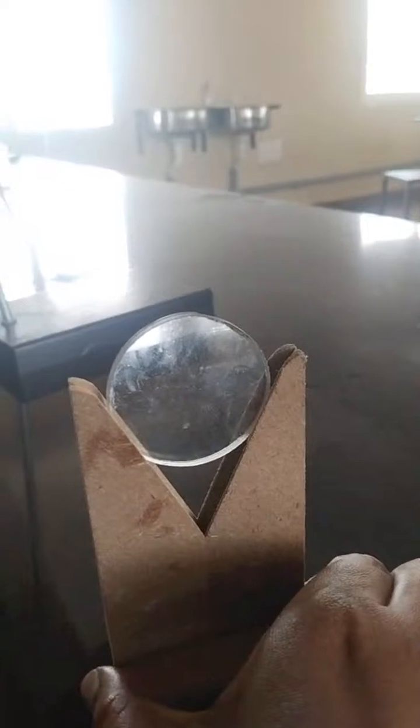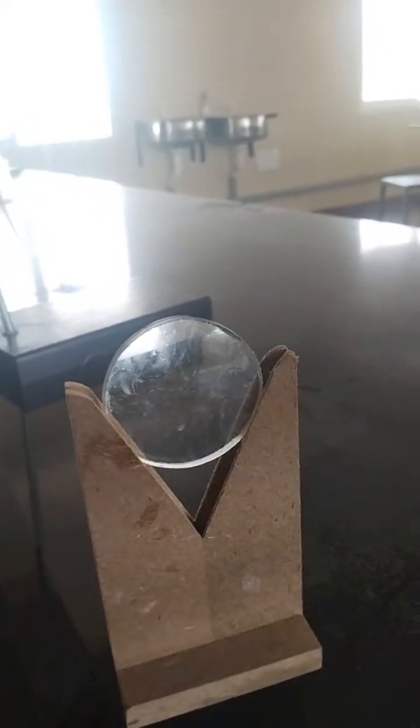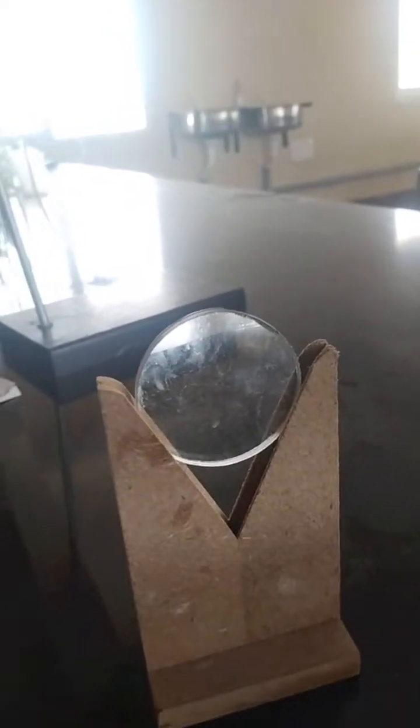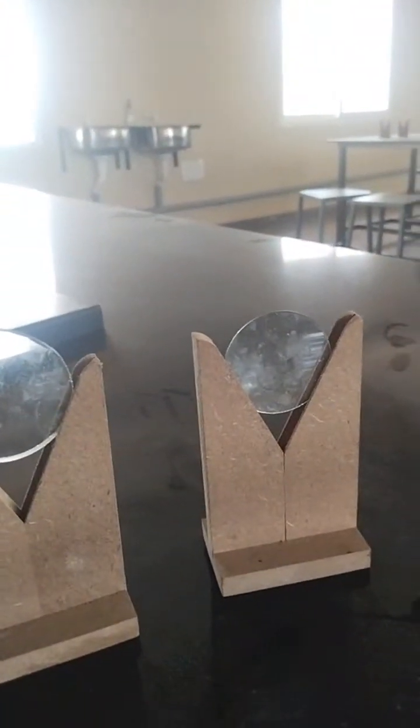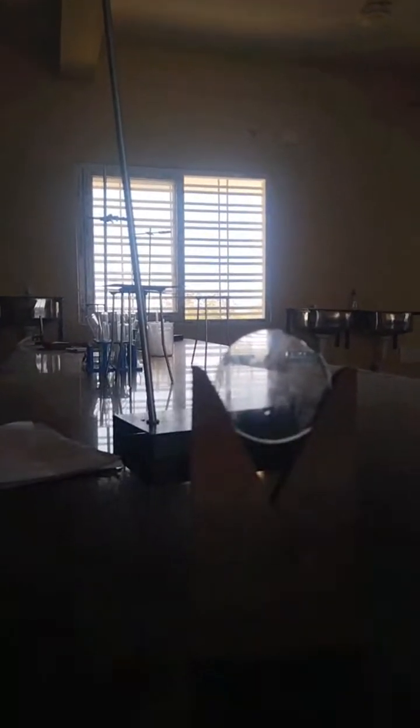Here it is the concave lens and here it is the convex lens. So, you can observe, okay. I am putting some objects like this for better understanding. So, I will take one beaker, so we can understand.